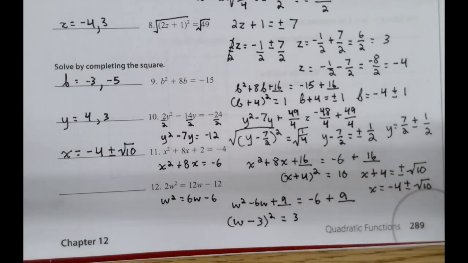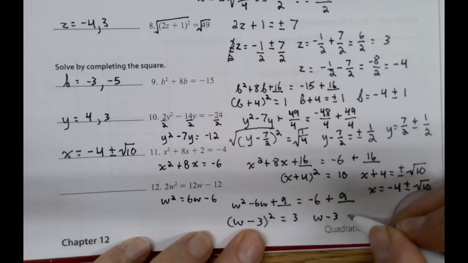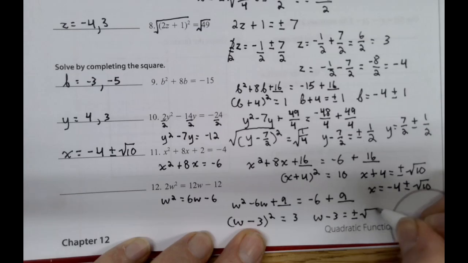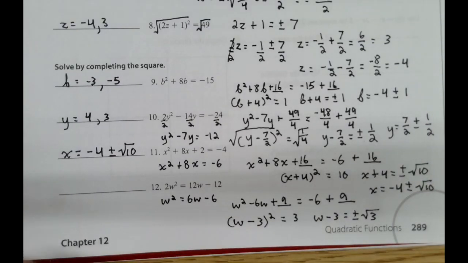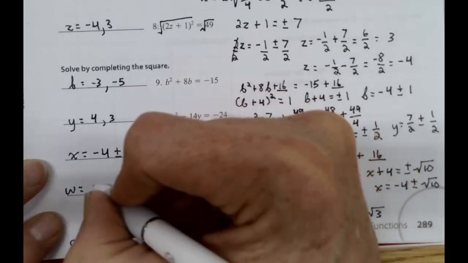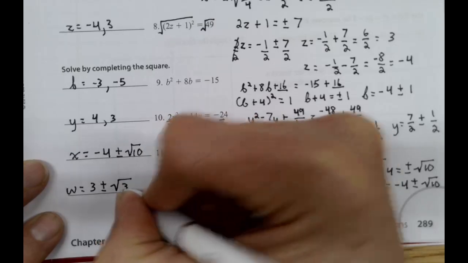You take the square root of both sides, and you get w minus 3 equals plus or minus square root 3. So if I just add the 3 over the other side, now I've got my answer. It's going to be w equals 3 plus or minus the square root of 3.